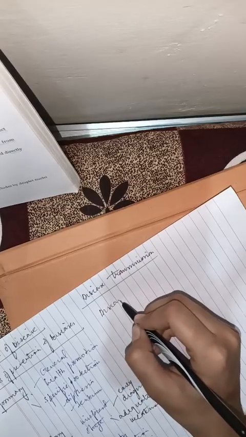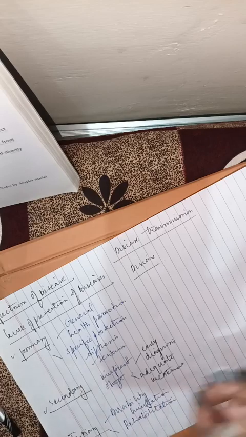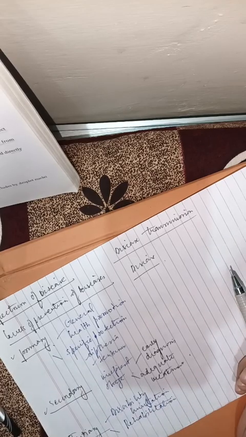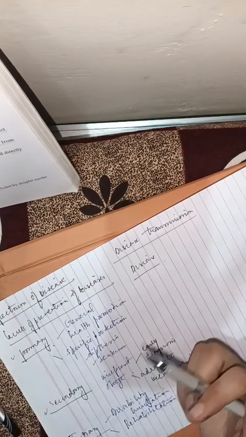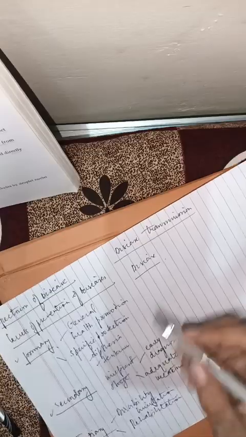Disease spread may be direct or indirect from sources or reservoir of the infection to a susceptible human host. Knowing this, we are able to plan suitable preventive and control measures. It is of two types: source of infection and modes of transmission.